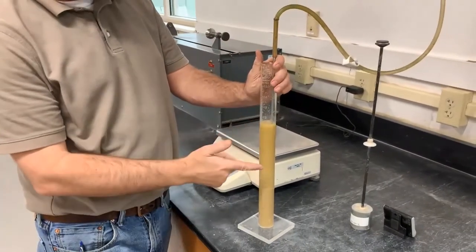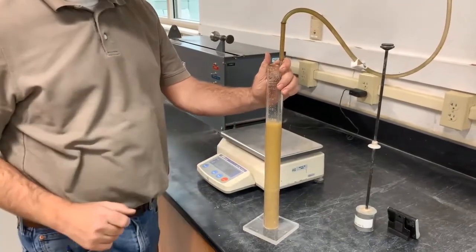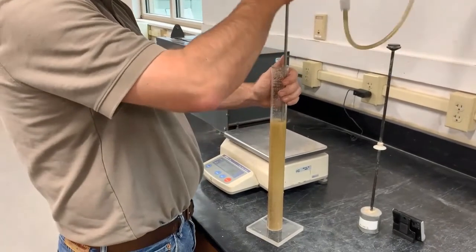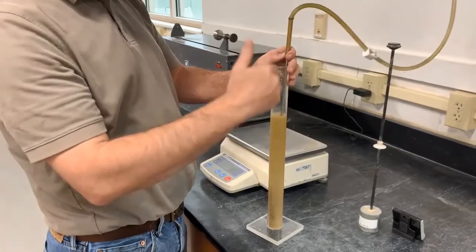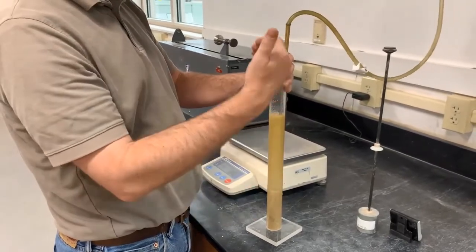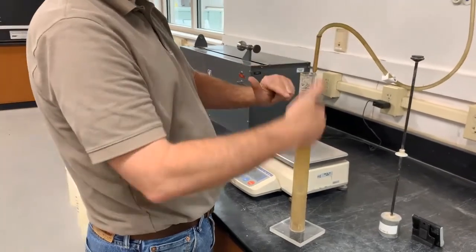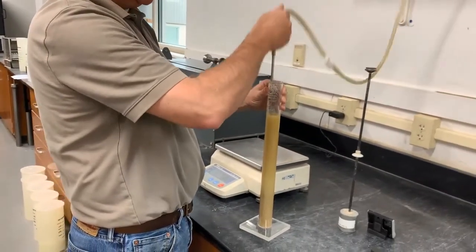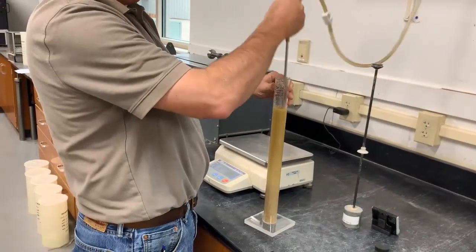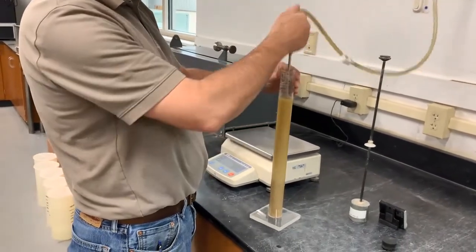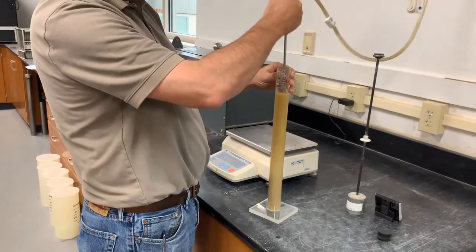We'll fill our cylinder up to 15 inches with the solution. You want to keep your wand down in your sample as it is filling up. You don't want to take your wand out and just let it fill up. You kind of have to time it a little bit to get it to hit right at the 15-inch mark.